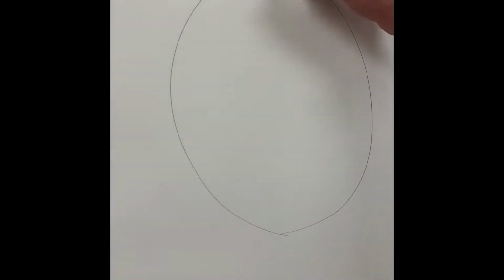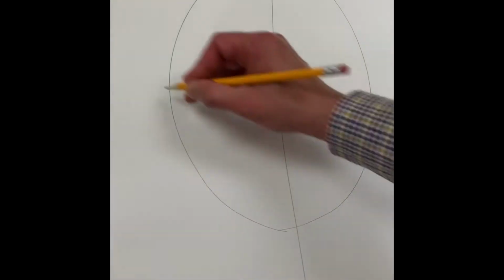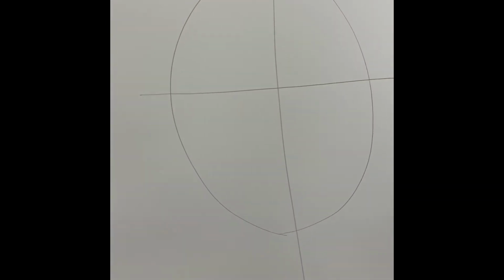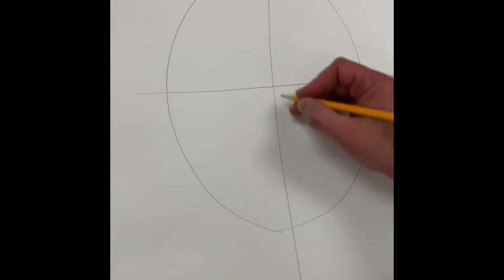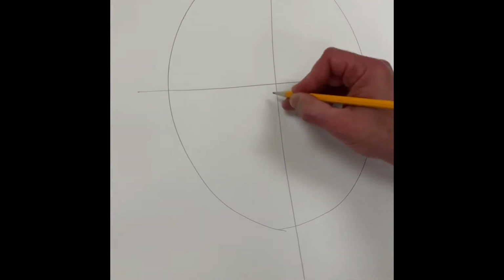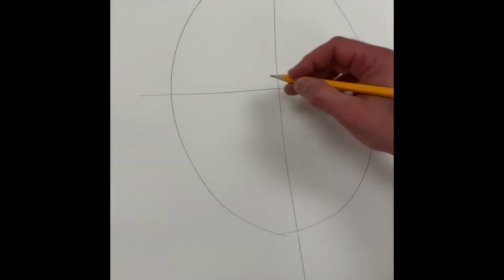Now we know our eyes are going to go, our ears, our nose, our mouth. We draw another simple shape, and that shape is a plus sign or cross. So this is like a map. This tells you your eyes are going to go here, your nose, your mouth. We start with our eyes.